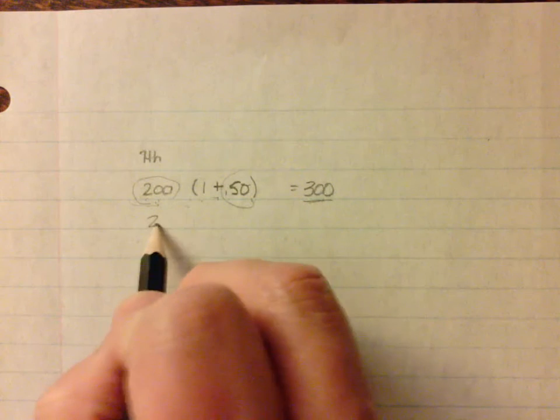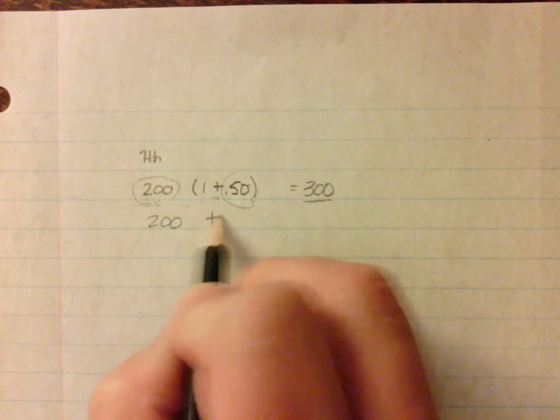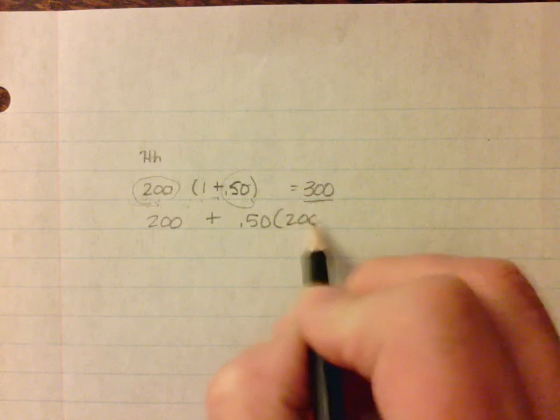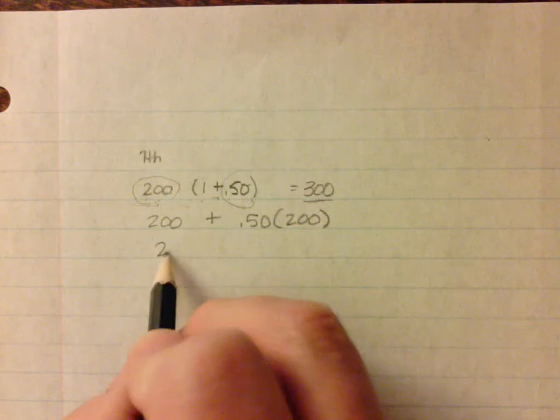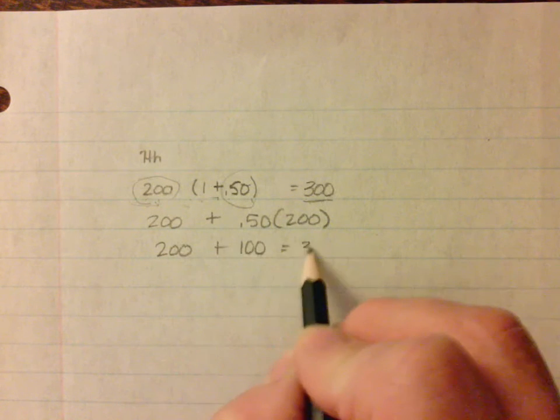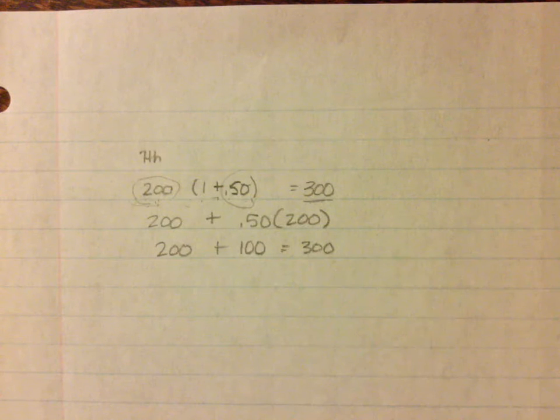Now, there's a way to do this in a two-step process. There's a way to say I have 200 students, and I'm adding 50% of 200 students, and that gives me 200 plus 100. You're welcome to think of it that way as well. It's a perfectly legitimate way to think of percent growth.